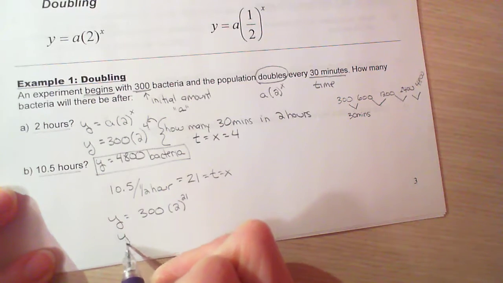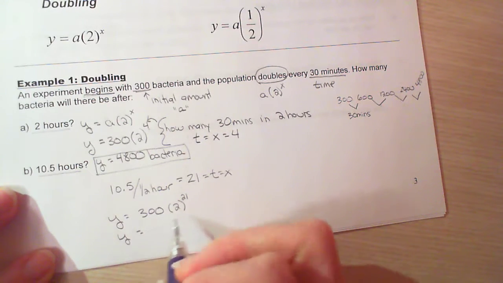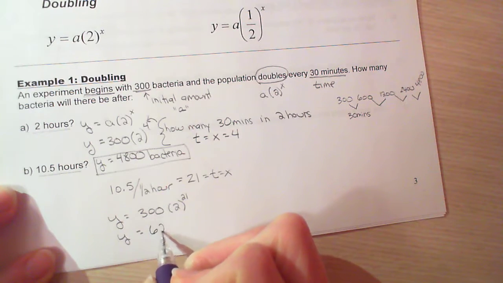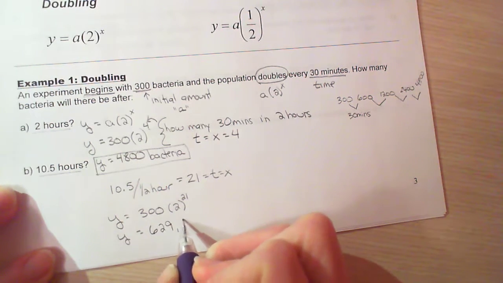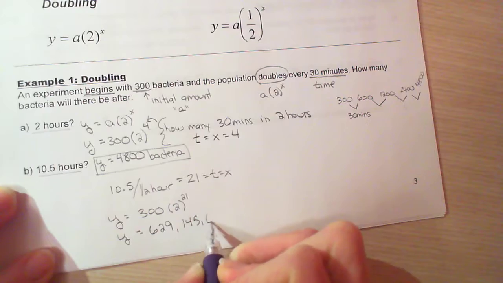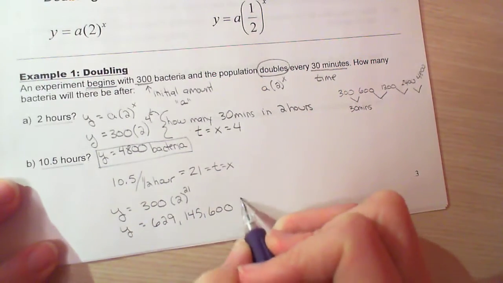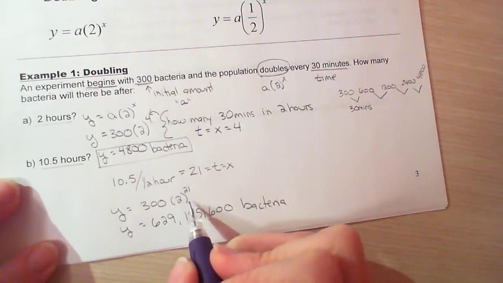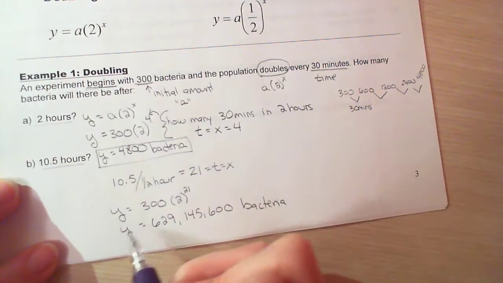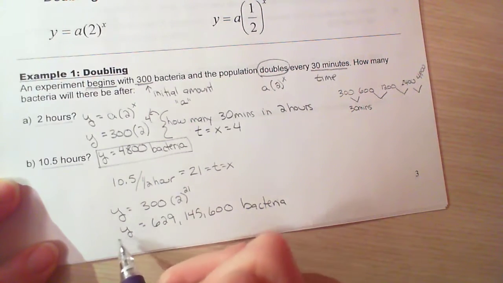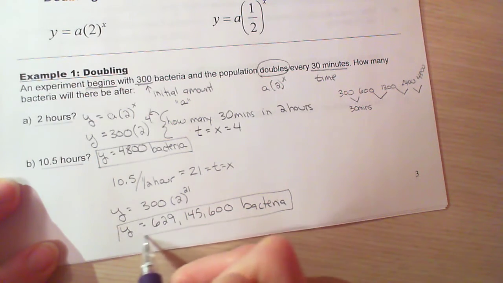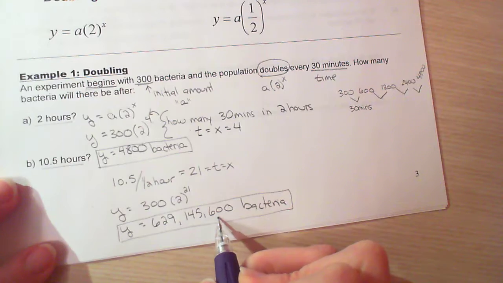So plug this in your calculator, and what you get is a really big number. 629,145,600 bacteria. So this is not one you would want to check this way up here, because I'd have to do it 21 times.